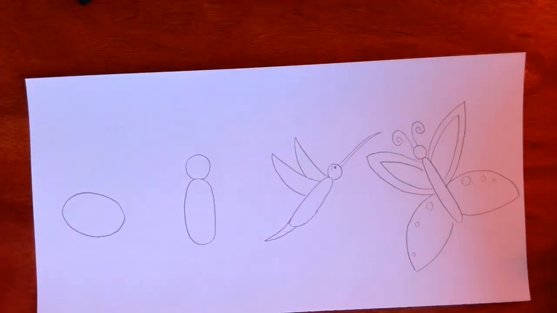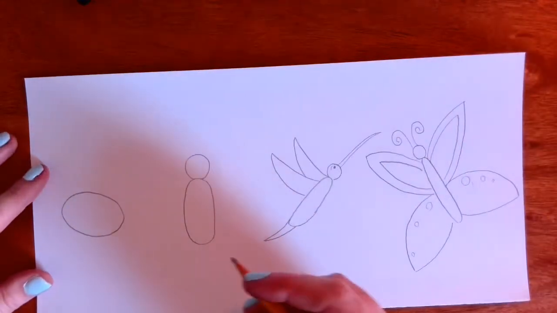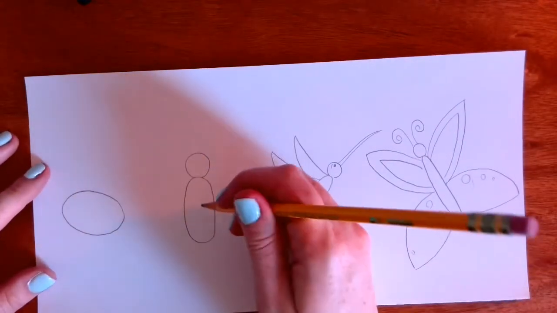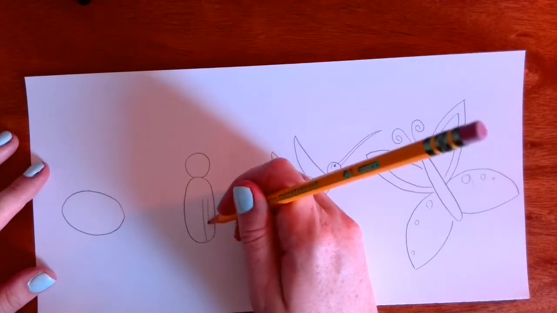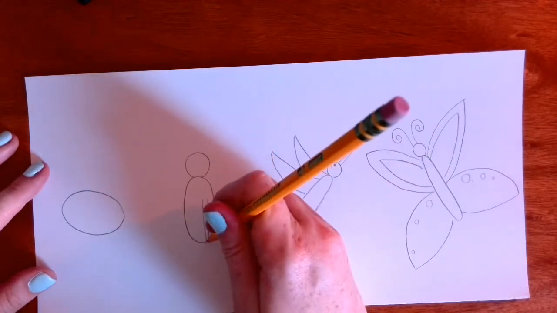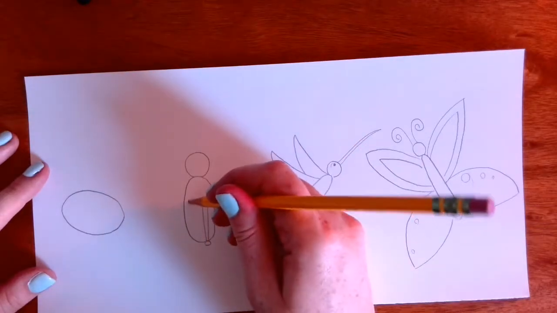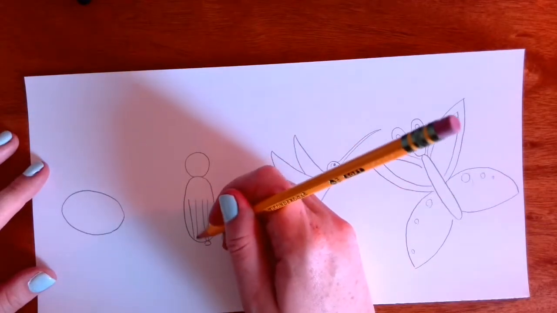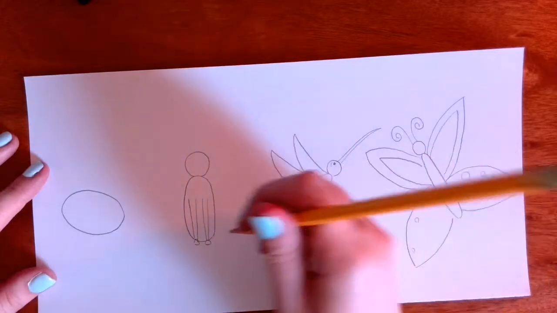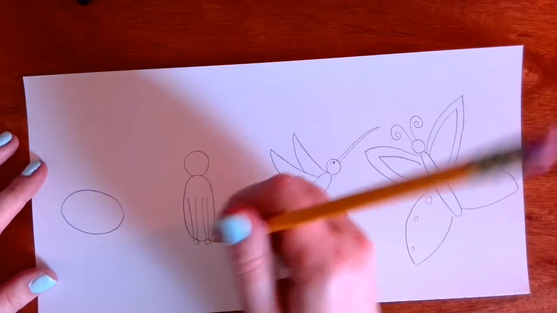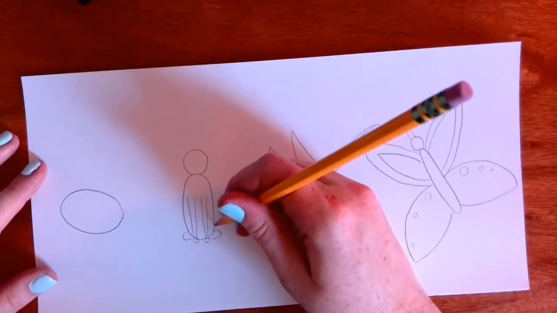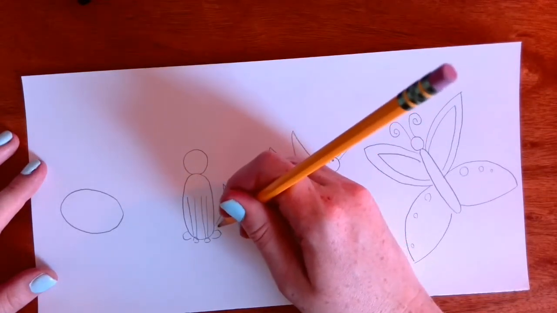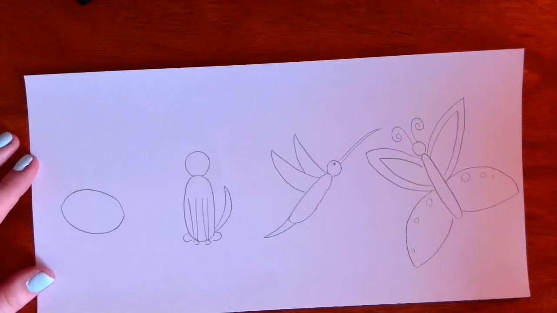Now I need to give my animal the rest of its body. So I know that if my dog is sitting up nice and straight, I'm going to have his legs in the front here. So I'm going to draw a rectangle with a circle on the bottom. I'm going to do two little ovals down here because those are his back feet that are sticking out. And I'm going to give him a nice tail that he's going to wag because he's happy that you guys are home. So now you can see this is starting to turn into a dog.